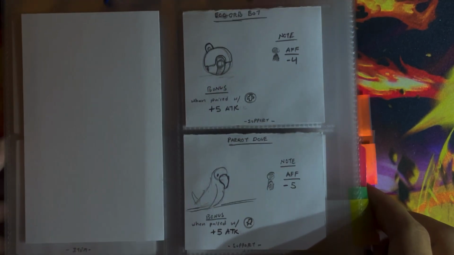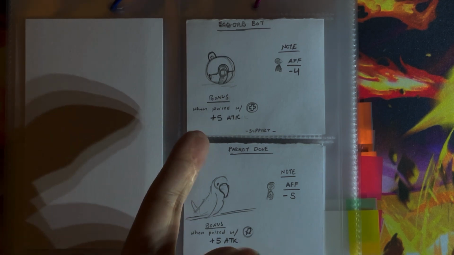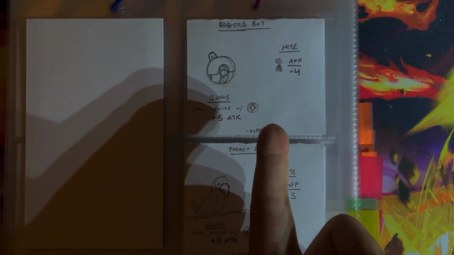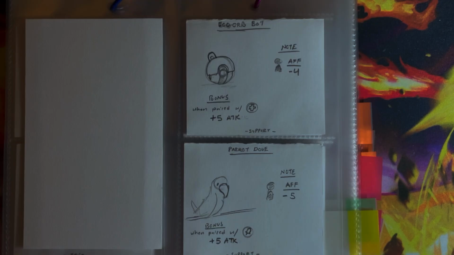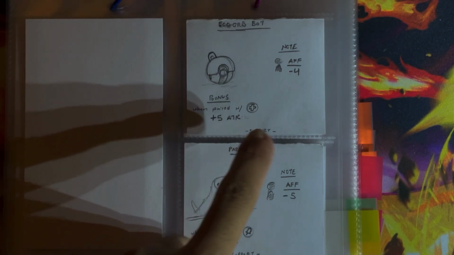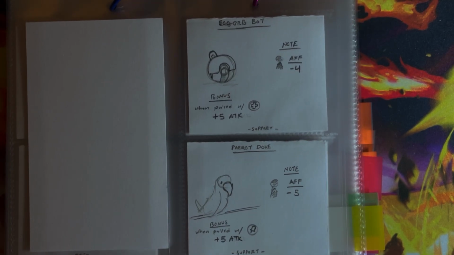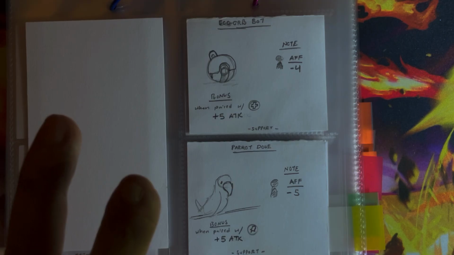I also have support cards which actually help characters. So the Eco Orb bot is for the botanist character, obviously, and when it's applied, it gets those things. And then the parrot dove is for the pirate nun. I only have 2 as of now. I might make more.